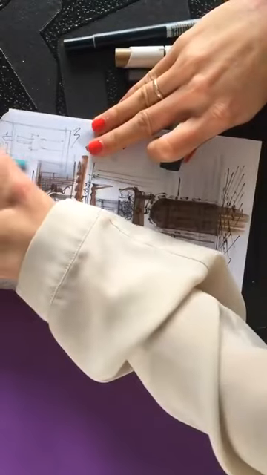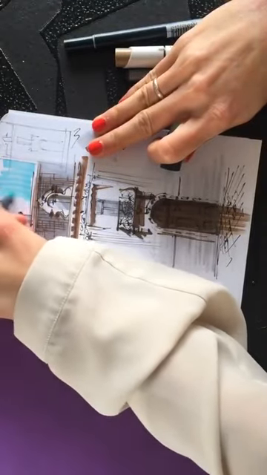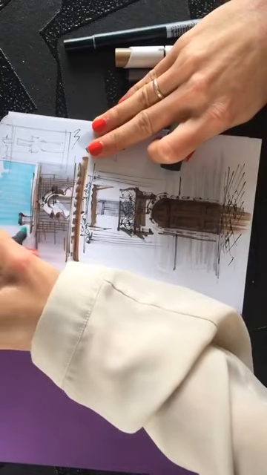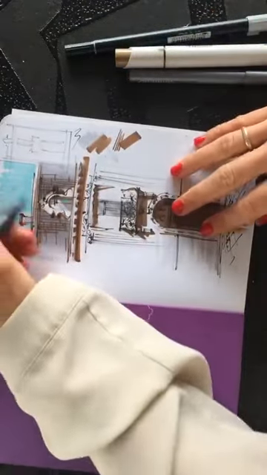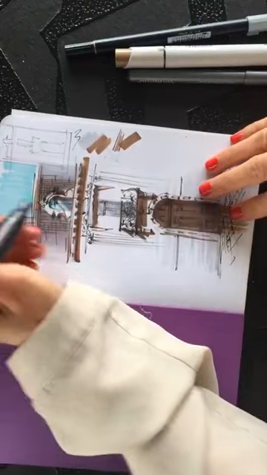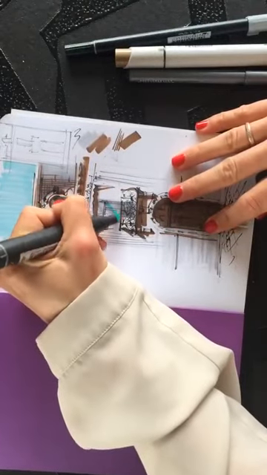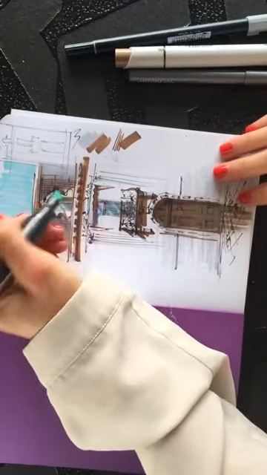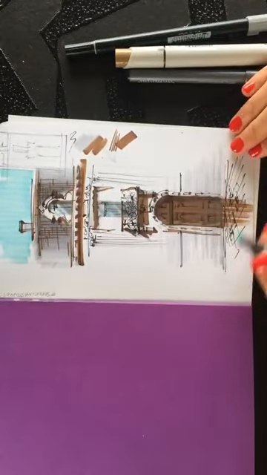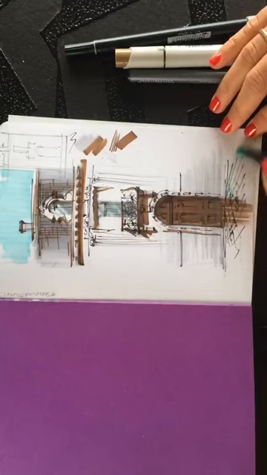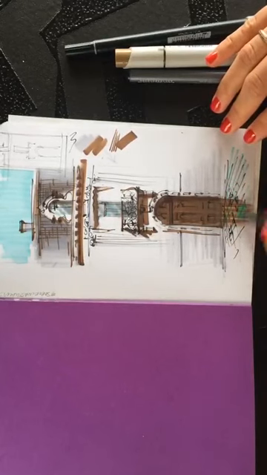Let's try this one. So let's assume that this is the Parisian sky today. It has mint green in it. Also, I will add it to the windows. So you see how quickly you can refresh your sketch with maybe nice and fresh color. We can also add this mint to the ground because it's wet.